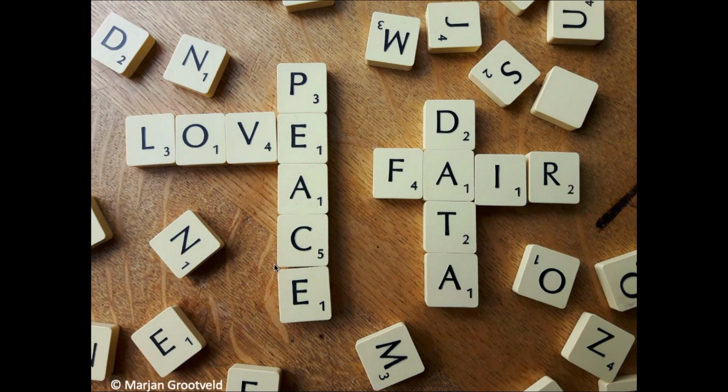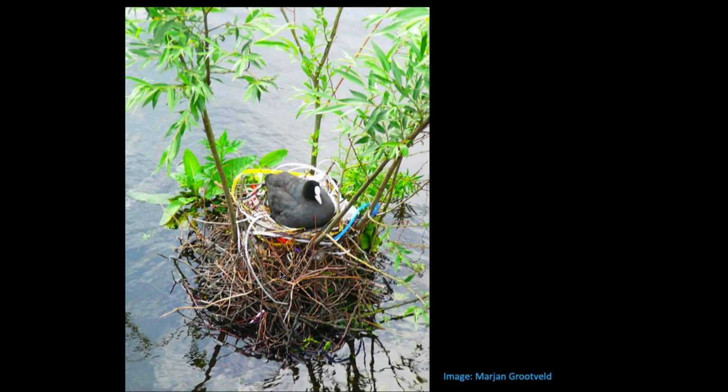The FAIR data principles have become very popular in the nearly 7 years they exist. They're, in a sense, at the same level as love and world peace. However, some people find some aspects confusing. For instance, when it comes to the comparison of open data and FAIR data. On the one hand, you have open data like this bird shows.